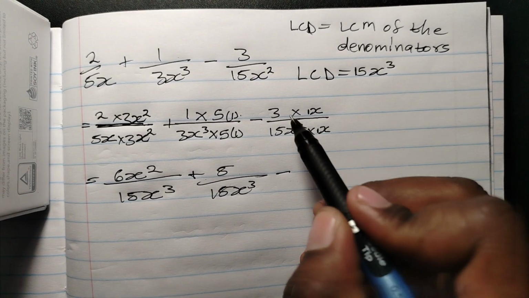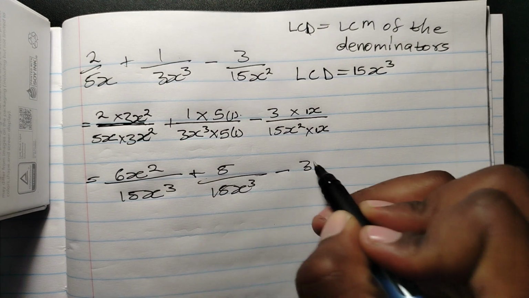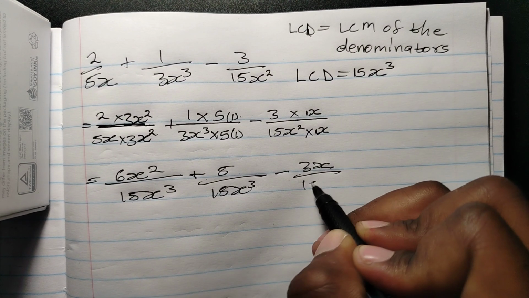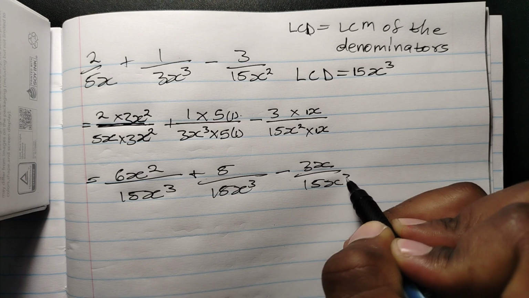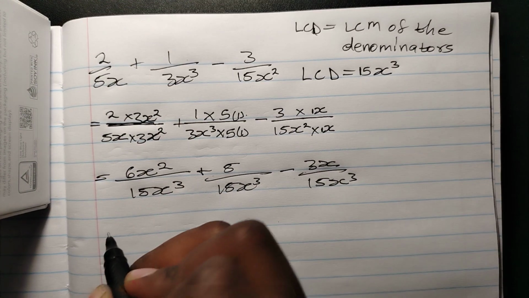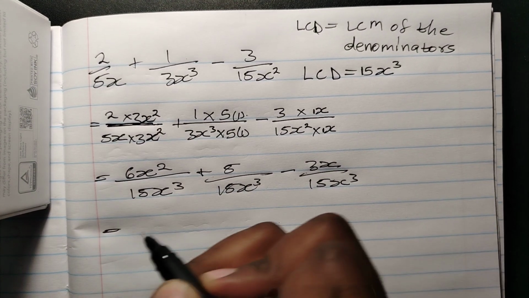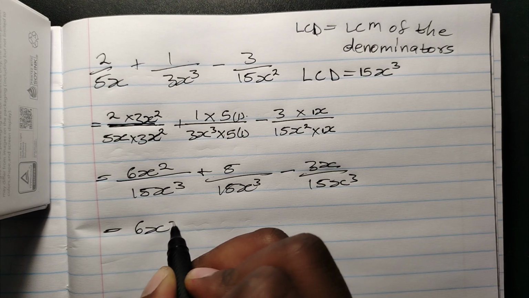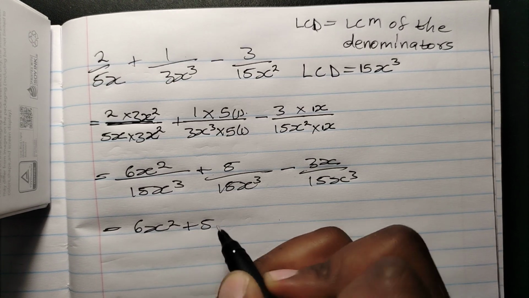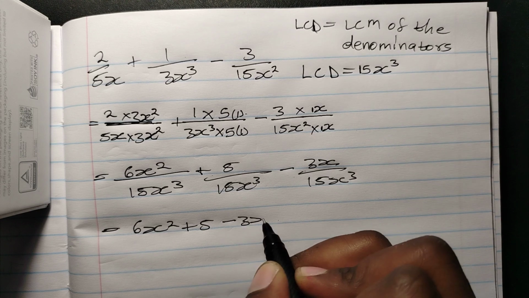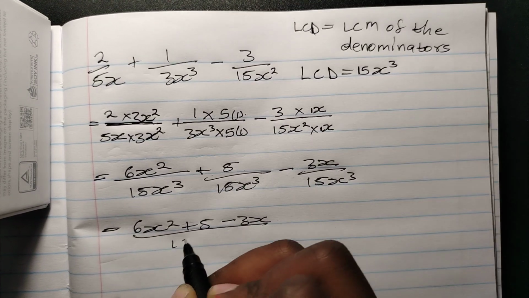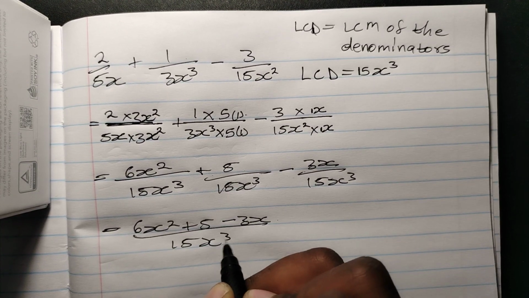Minus 3 multiplied by x is going to be 3x, divided by the LCD. And then the final answer will be 6x squared plus 5 minus 3x divided by 15x cubed.